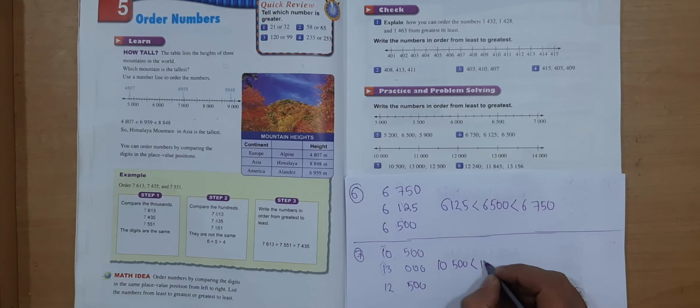This one. We're going to do this one. Our number is 12,240. The next one is 11,845.